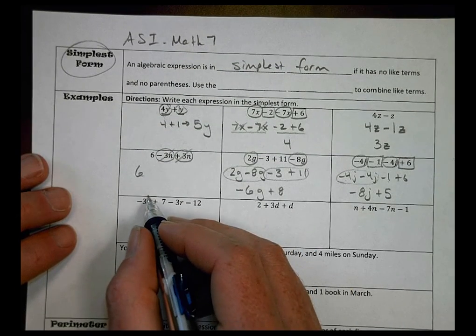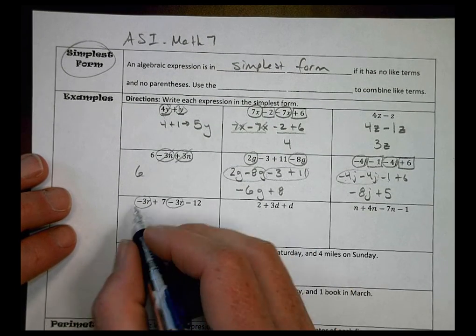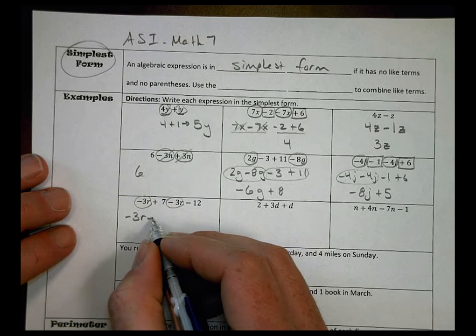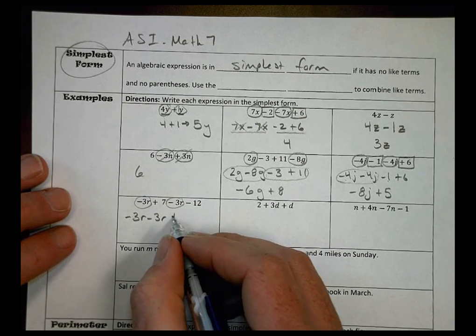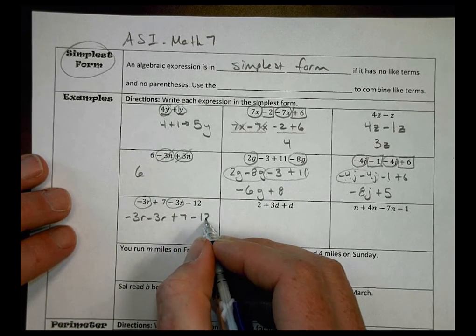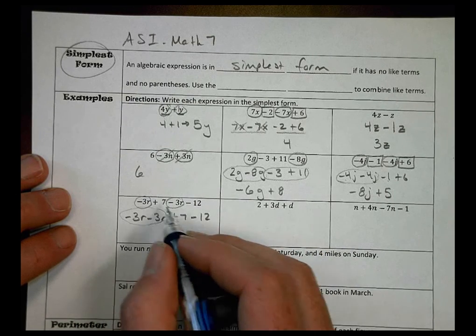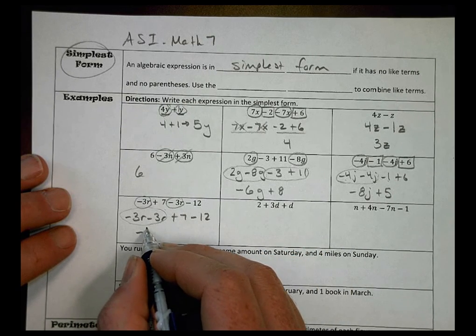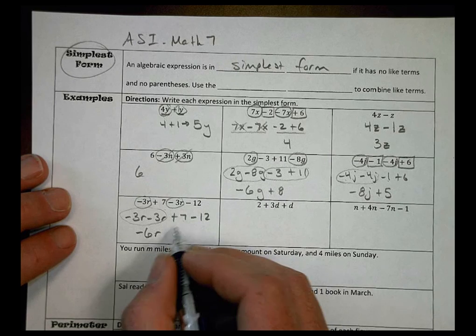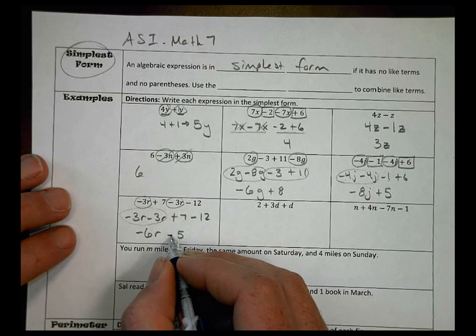Alright, next one, here we have minus 3r, so let's write that as negative 3r minus 3r more, and then add our constants, plus 7 minus 12. We'll combine those like terms, becomes a minus 6r, and then 7 minus 12 is going to be negative 5.